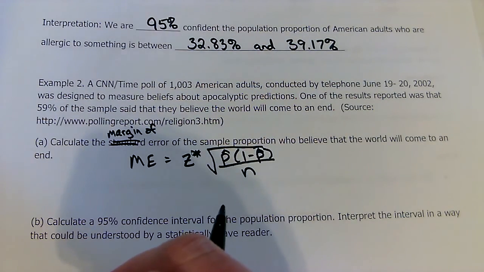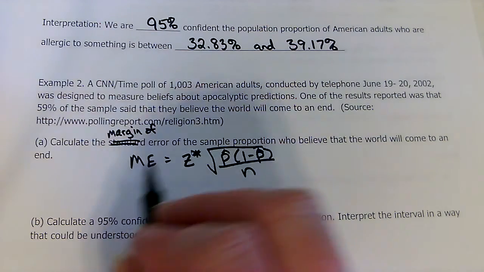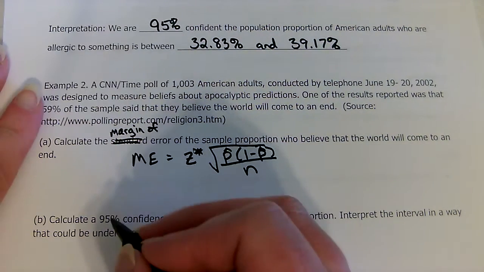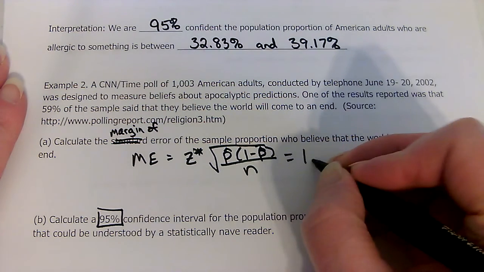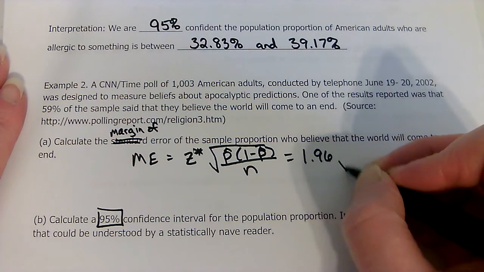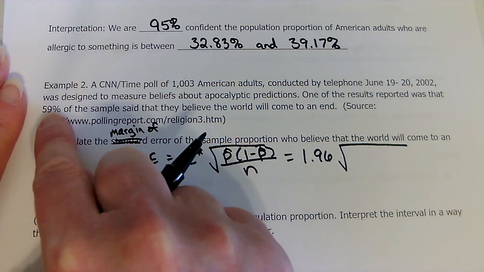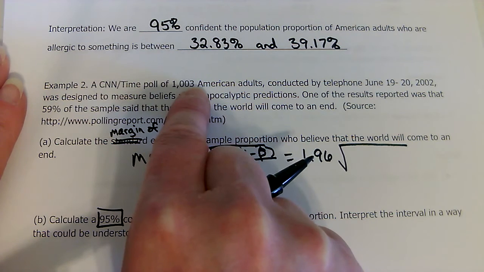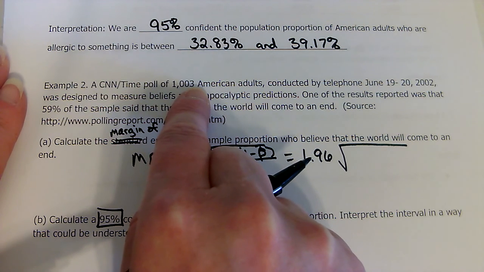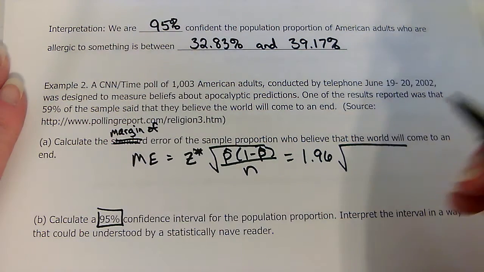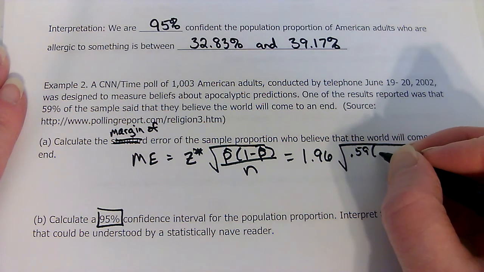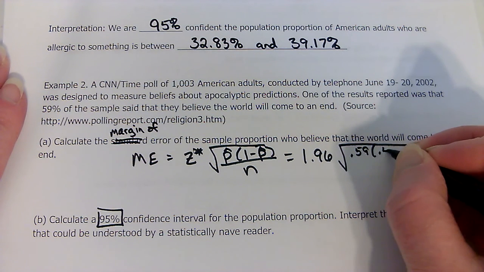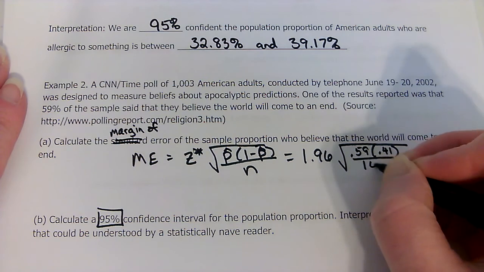Now, for 95%, it's going to be 1.96. Oh, we forgot to check our sample size. 59% of 1,003, I think we're good. Sometimes you can look at that sample size and know. The opposite would be 0.41.